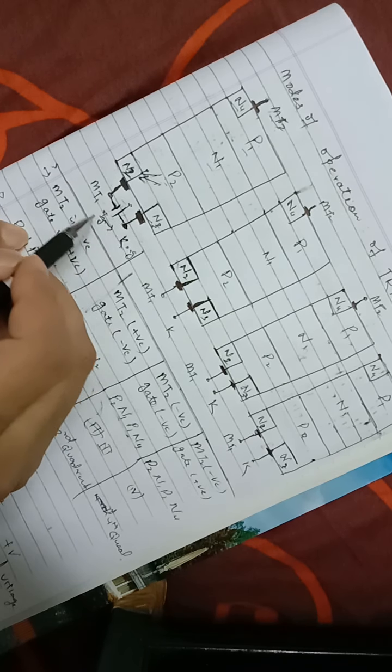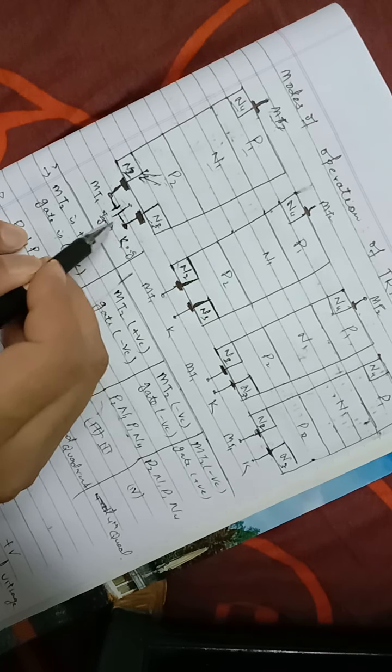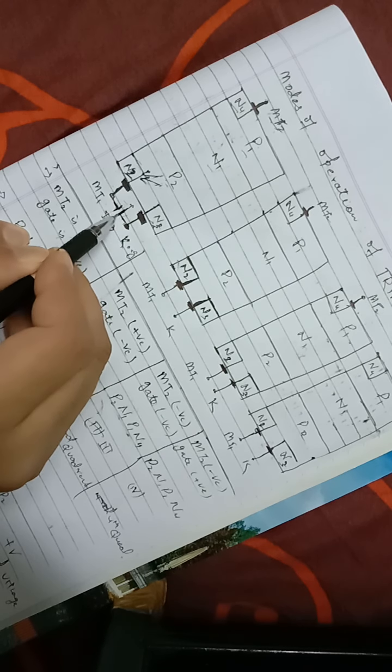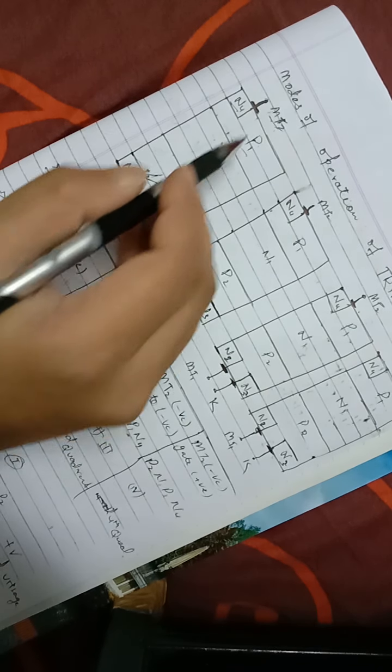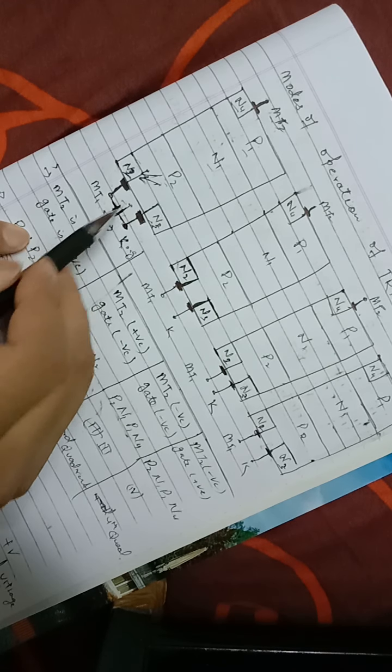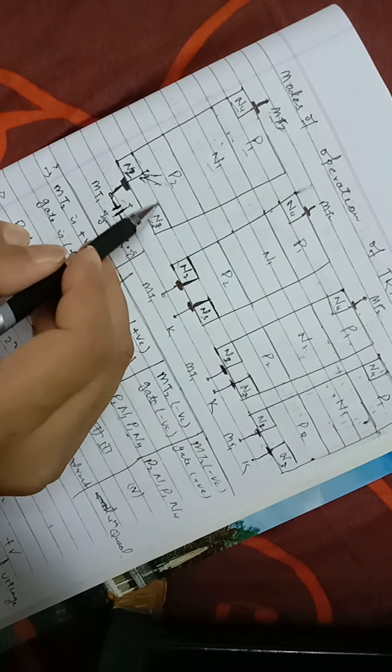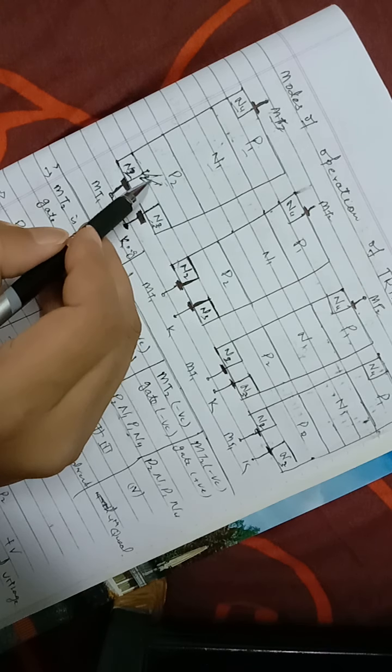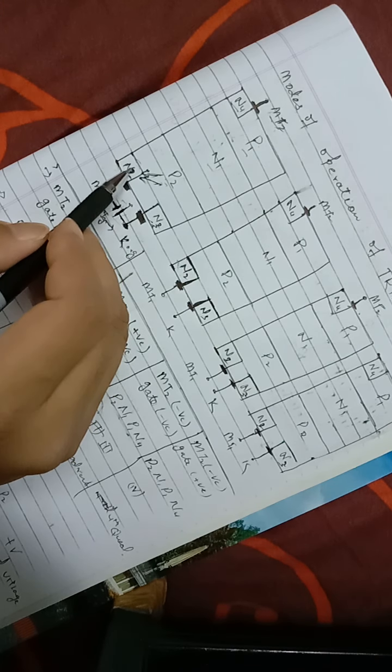Understand? When we make the gate terminal positive, MT1 negative and MT2 positive, the current will flow from negative to positive like this, and the charge carriers will inject from P2 to N2.